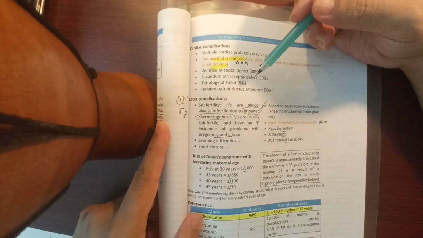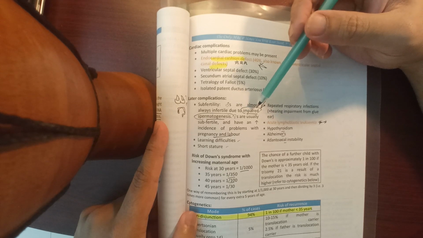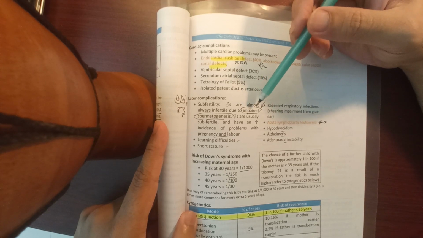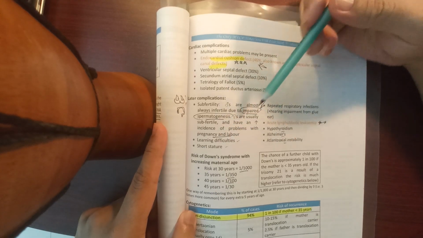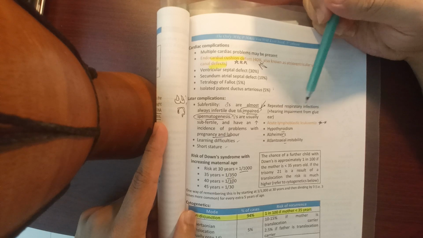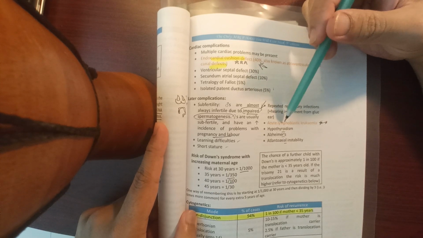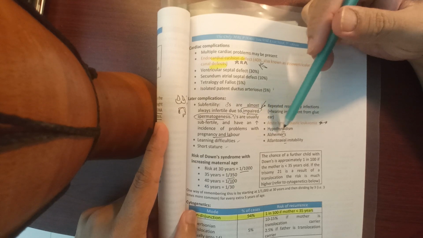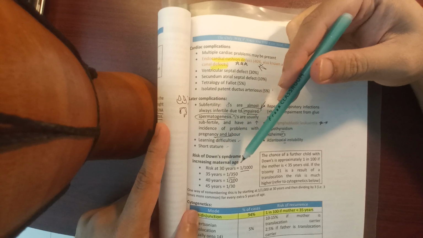Later complications: subfertility, males almost always infertile due to impaired spermatogenesis. Females are usually subfertile and have an increased incidence of problems with pregnancy and labor. Learning difficulties, short stature, repeated respiratory infection, hearing impairment from blue ear, acute lymphoblastic leukemia, hypothyroidism, Alzheimer's, atlantoaxial instability, risk of Down syndrome with increasing maternal age.